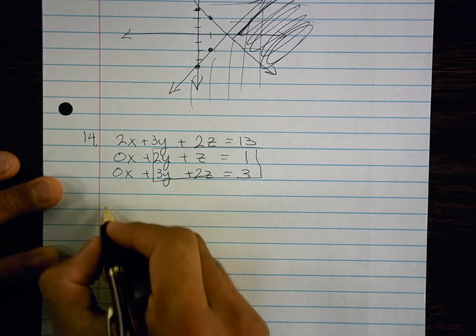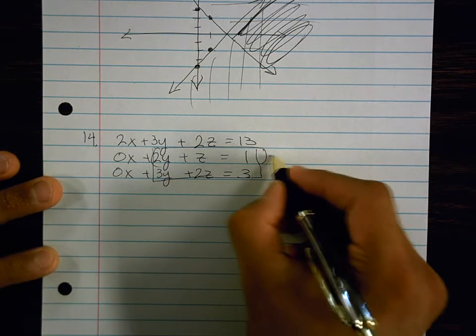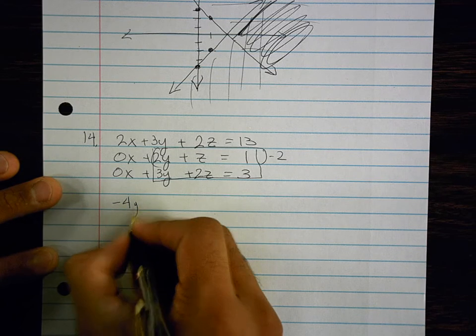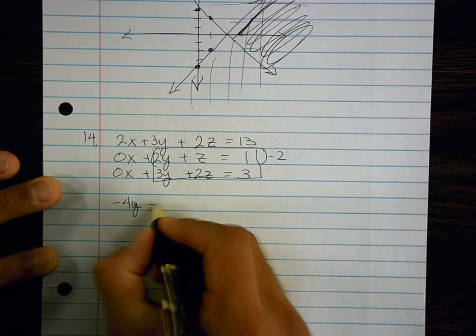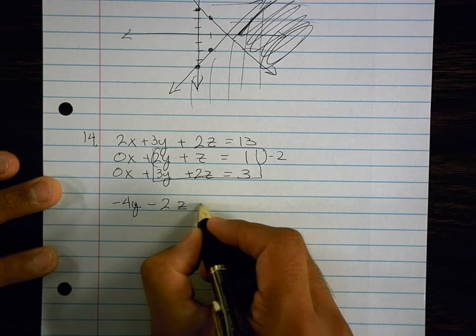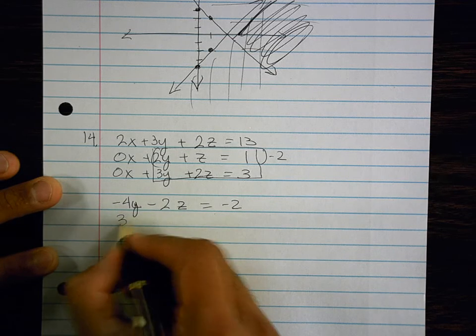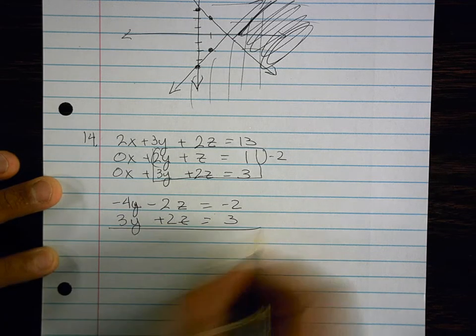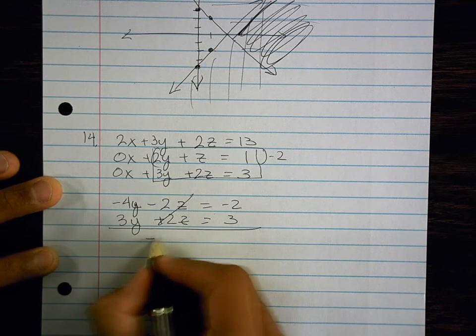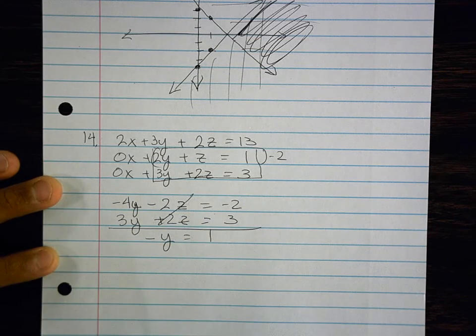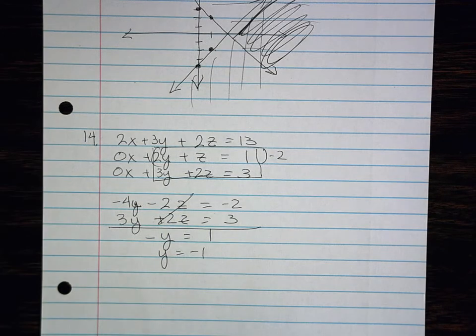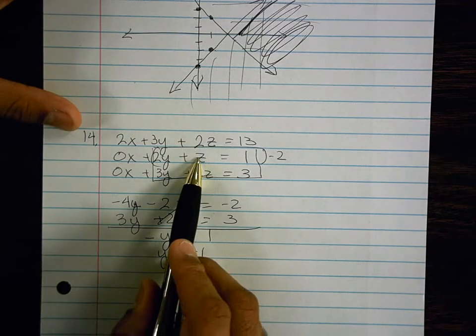Okay, so I'm going to multiply this top one by negative 2 and get rid of these z's. So I'm basically looking at negative 4y minus 2z equals negative 2 over 3y plus 2z equals 3. And then those cross off and I get negative y equals positive 1. Divide both sides and I get y equals negative 1. Now I'm going to take that, plug it back in. I'll plug it into this one.